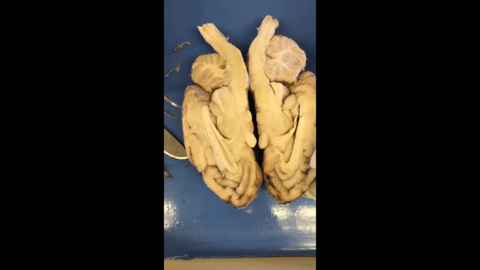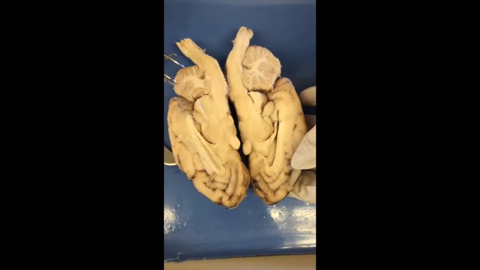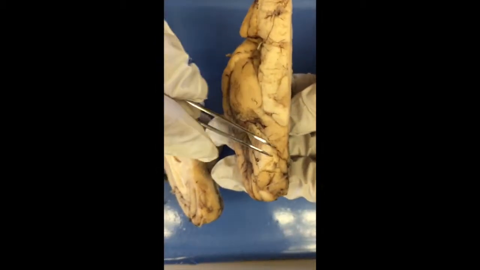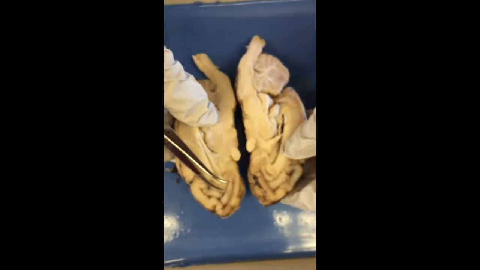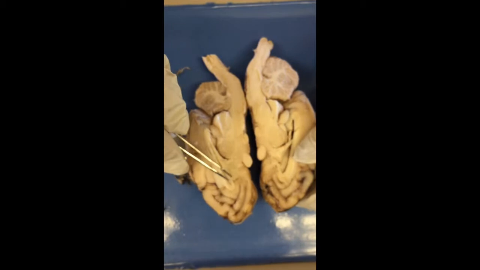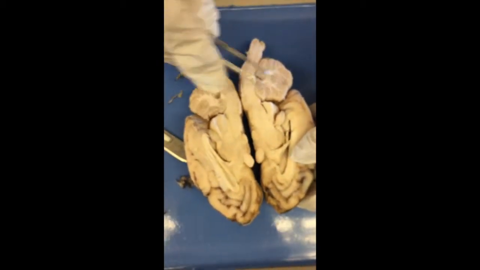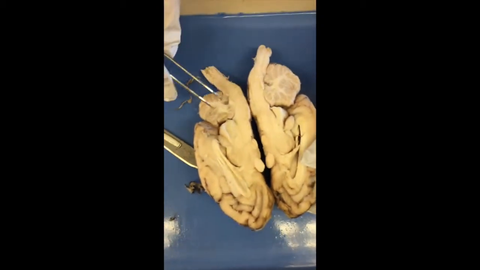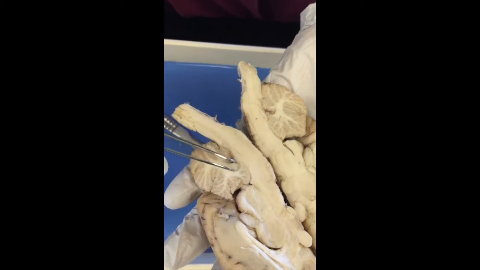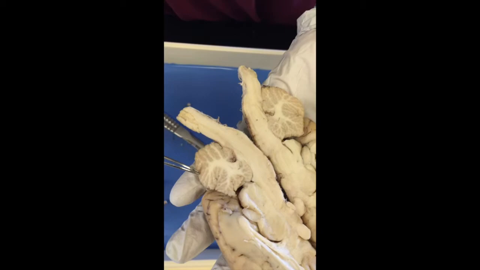So this is the cerebrum. And then the olfactory bulb is right there. And then the corpus callosum is located right there. And underneath that is the fornix. And then the cerebellum are those two little circle things. So the arbor vitae is the tree-looking thing right there, and then the cerebellar cortex is the gray matter around it.